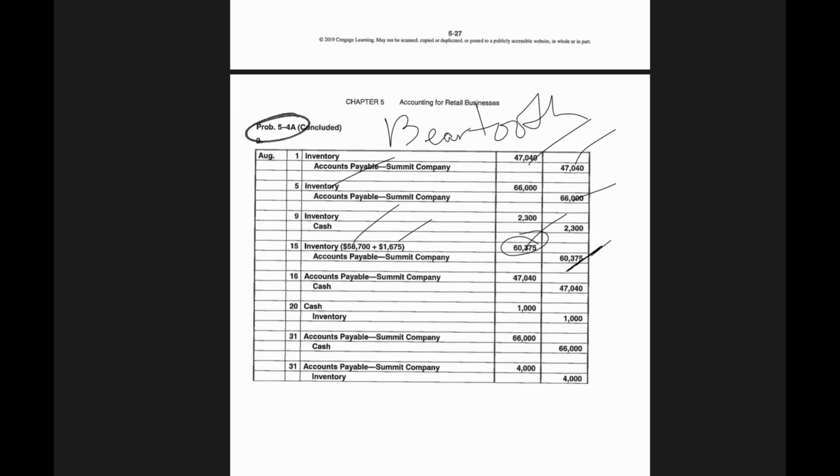On the 16th, Beartooth paid again to Summit the purchase of August 1st. Here we go, $47,040. So reduce the AP, credit cash. On the 20th, Summit Company paid Beartooth a cash refund. So Beartooth received that $1,000, but we returned that inventory.